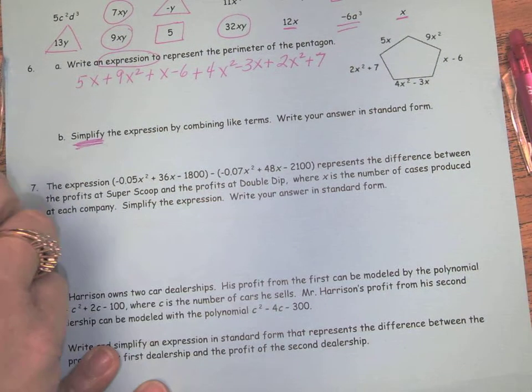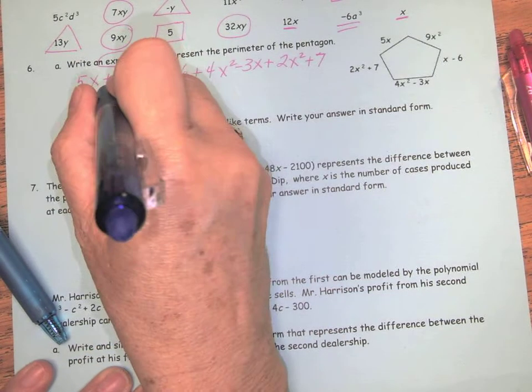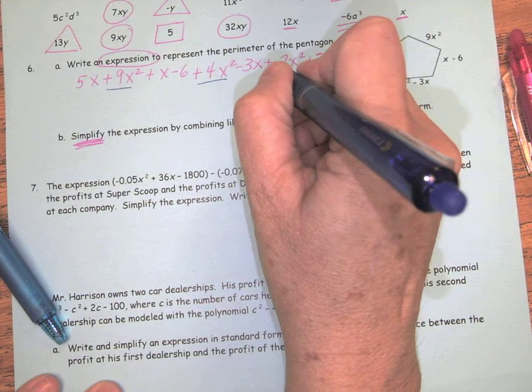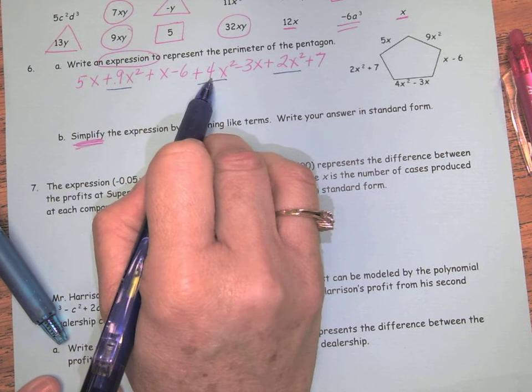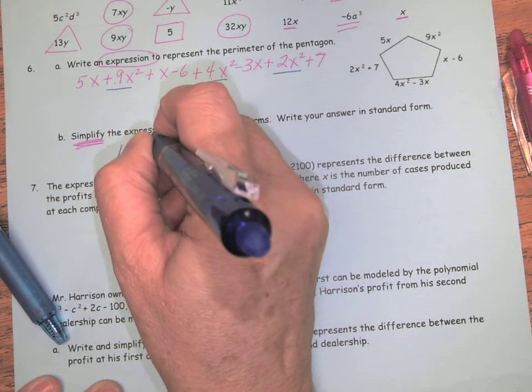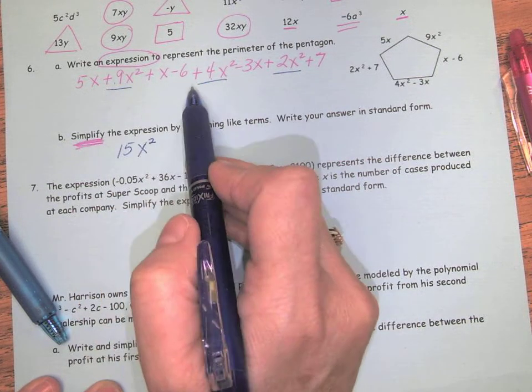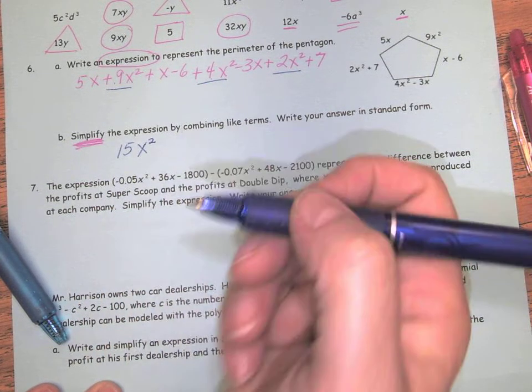So if I look at this, let's start with the biggest exponent. I have some x squareds. 9 and 4 is 13 and 2 is 15. So all I did was collect the x squareds, the like term. How many x squareds do I have? I have 15 of them.